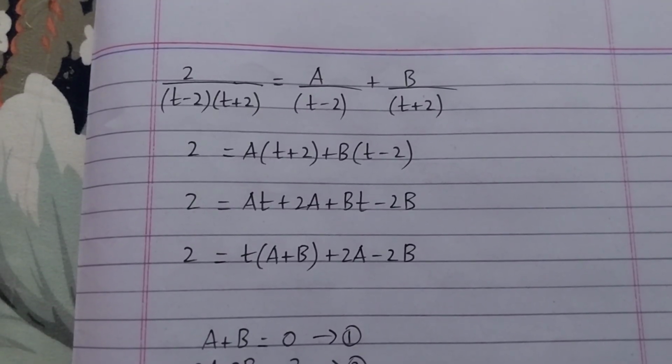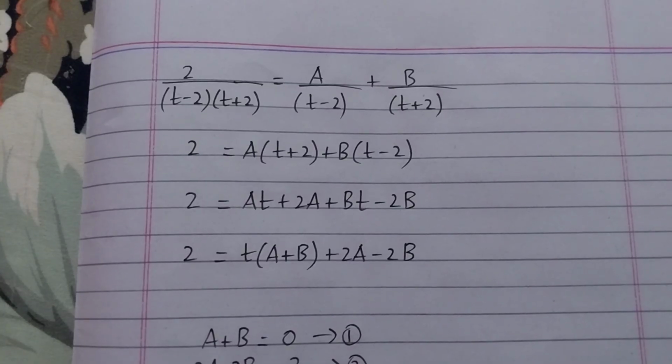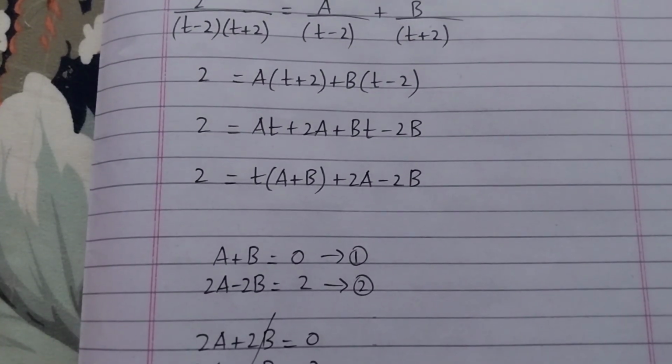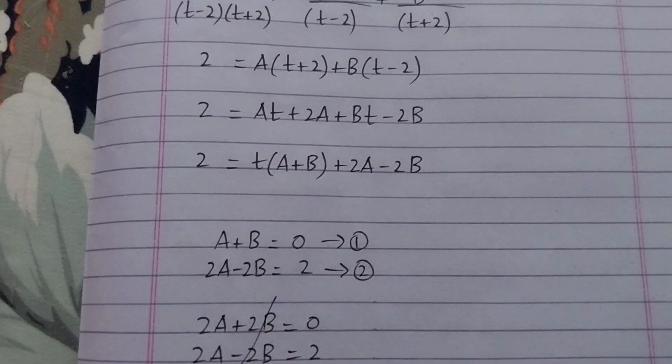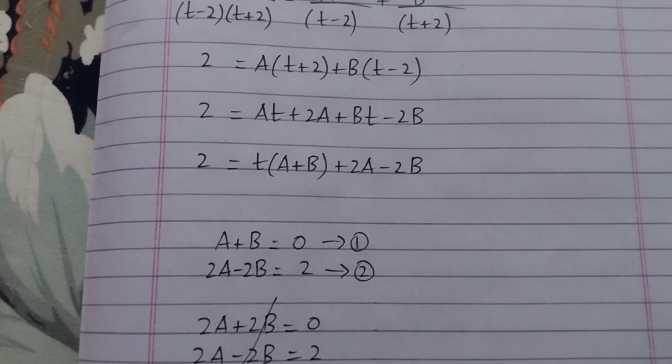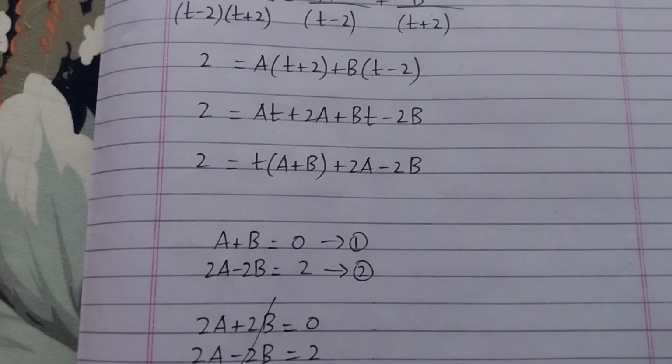For that we multiply both sides by (t minus 2)(t plus 2). We get 2 is equal to a times (t plus 2) plus b times (t minus 2). And when we multiply a with this and b with t minus 2, we get a into t plus 2 is at plus 2a, plus b into t minus 2 is bt minus 2b.